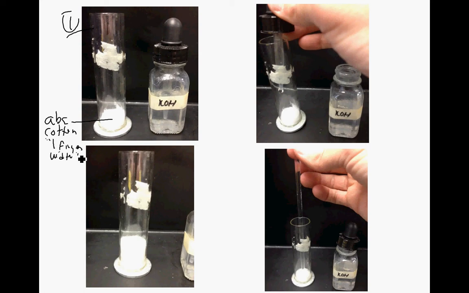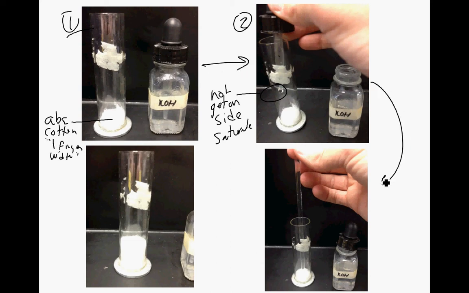Step number two, you're going to saturate the absorbent cotton with KOH. So here I am dropping the KOH in there. You want to be careful not to get it on the side of the chamber. Make sure it drips straight down into there, and you're going to saturate that. This is anywhere from a dropper full to a dropper and a half to get that cotton saturated. Step number three, you're going to use this glass stirring rod to tamp down the absorbent cotton in the bottom.